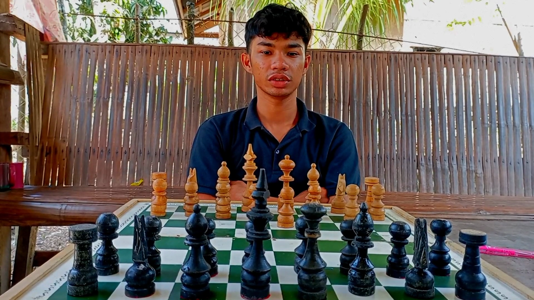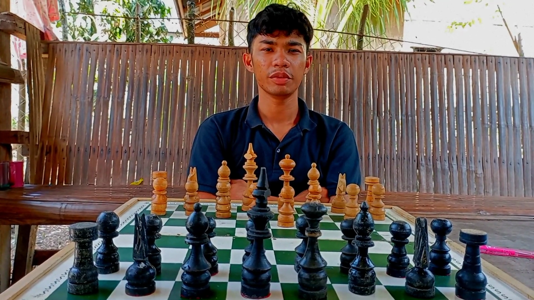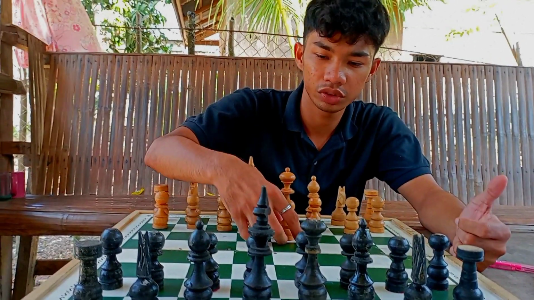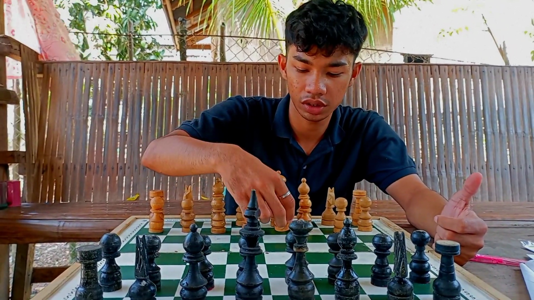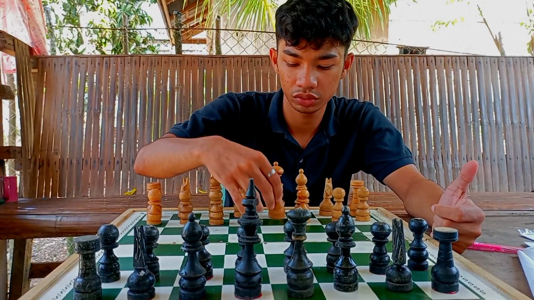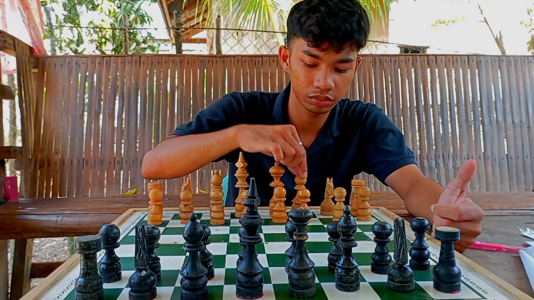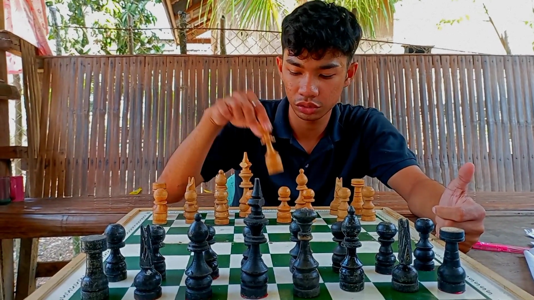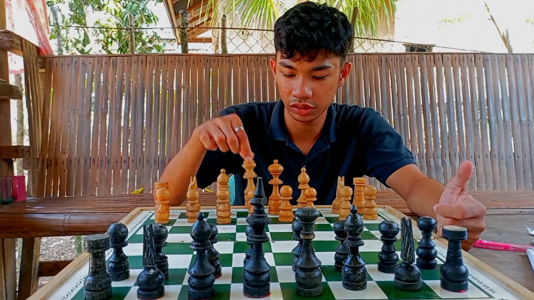How to play chess. I'm going to teach you what those moves are, and these materials. This is called pawn, bishop, rook, horse, queen, and king.